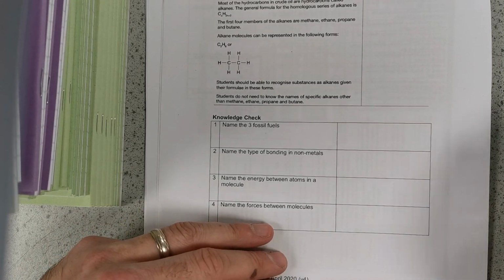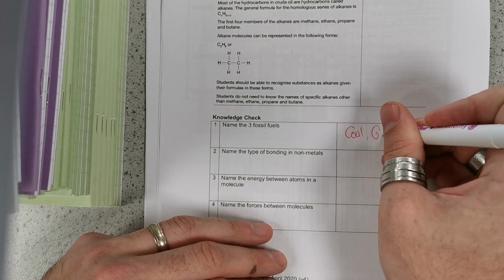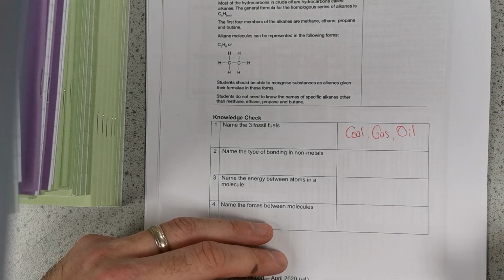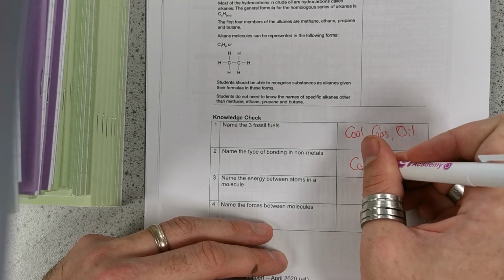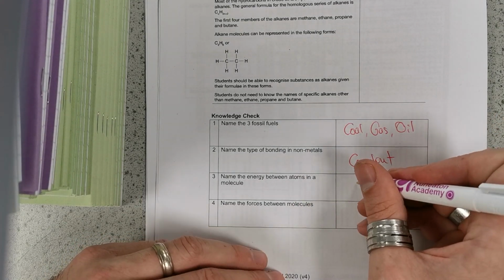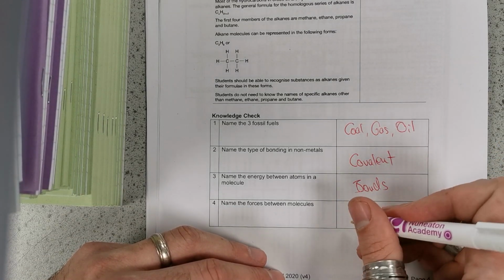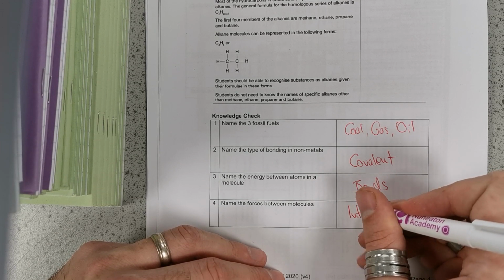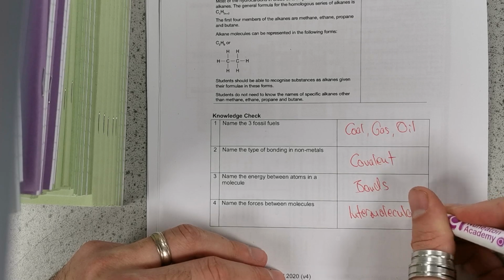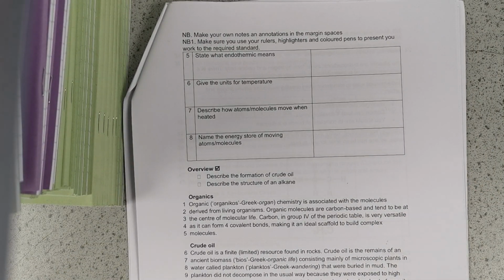So if we go through the answers nice and quickly, fossil fuels, 3 of them: coal, natural gas, and oil, crude oil. Type of bonding between non-metals, that is covalent bonding. Name the energy between atoms in a molecule. They are bonds. The forces between molecules is intermolecular forces. And then if you turn over, you'll see you've got the next 4 questions.